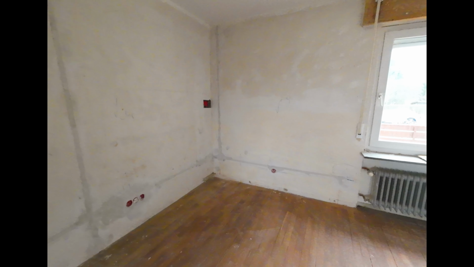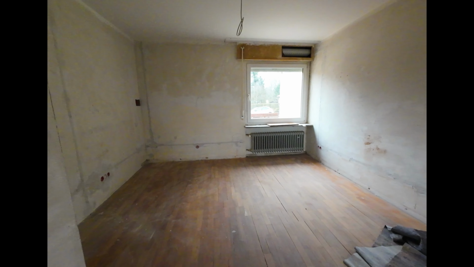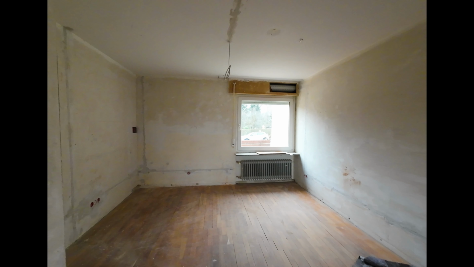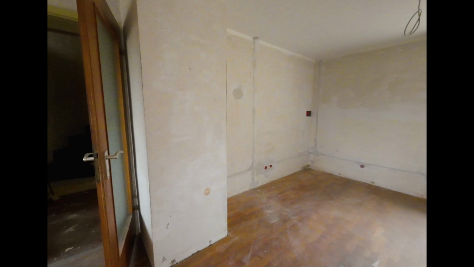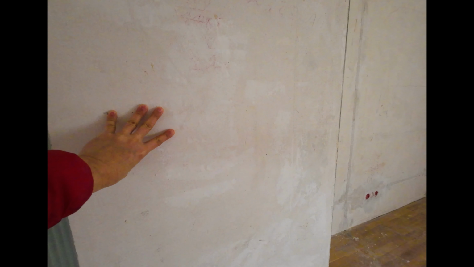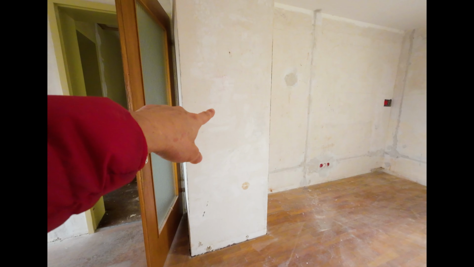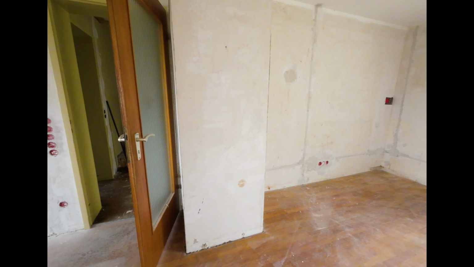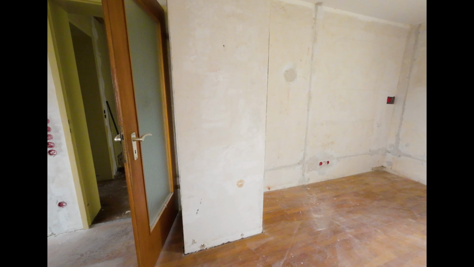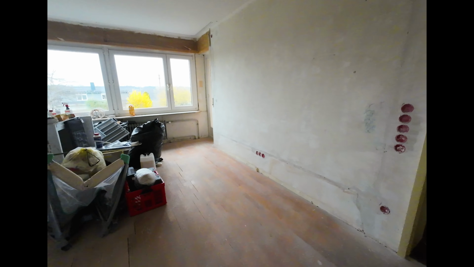So where I'm standing, this is the front side of the house. That's the street right there on the window. And this thing that separates the other area on the left, this thing right here is the chimney for the heating. So basically you can actually use it later if you want to build an open chimney here, but that's later because it's not on our budget.